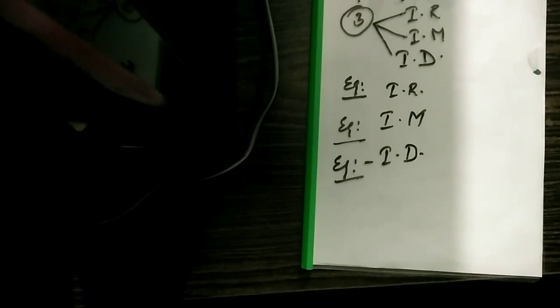Next, coming to what Newton's first law of motion is. Why did we discuss inertia? Because Newton's first law of motion talks about force. What is force, we already told.